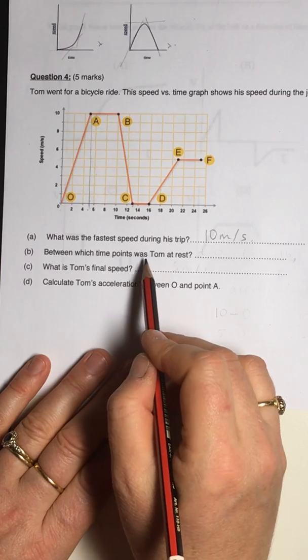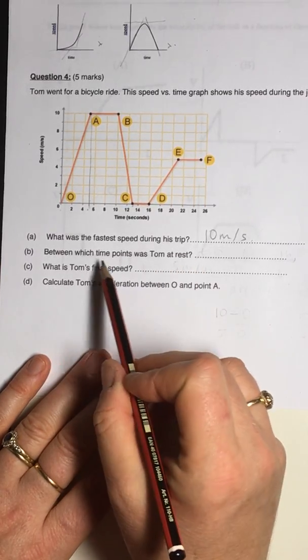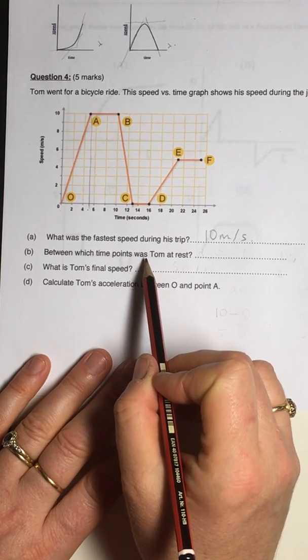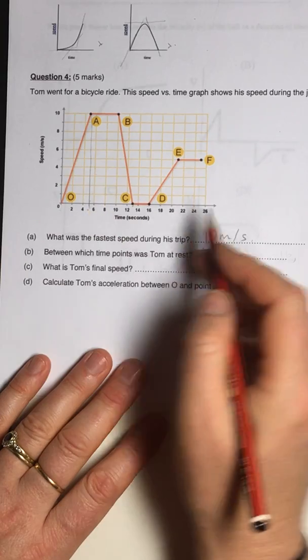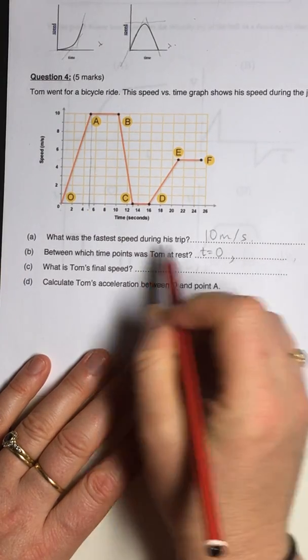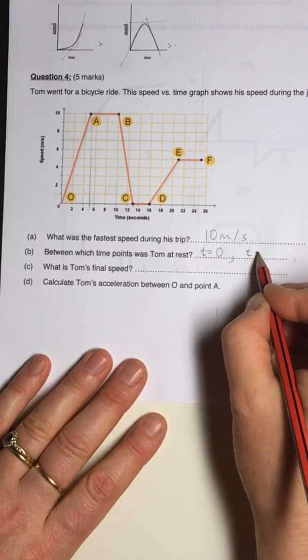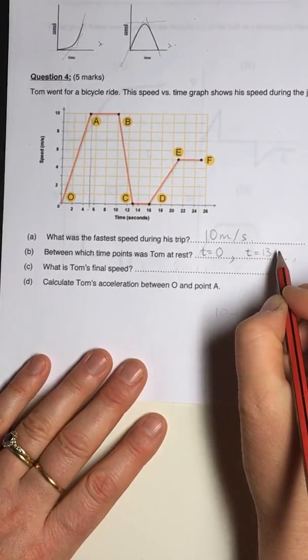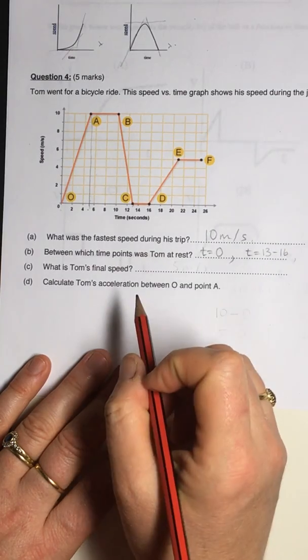Between which time points was Tom at rest? Well, when Tom is at rest, his speed is 0. So all this question is asking is, when is Tom's speed 0? So it's 0 at the start, at t equals 0. And then also between points C and D, which corresponds to the time between 13 seconds and 16 seconds.